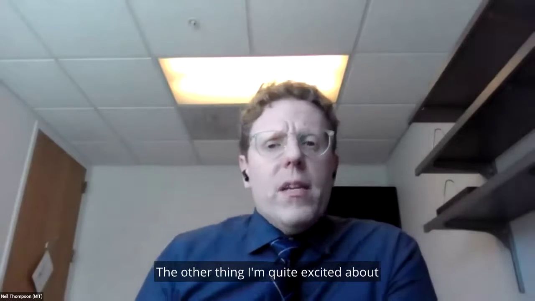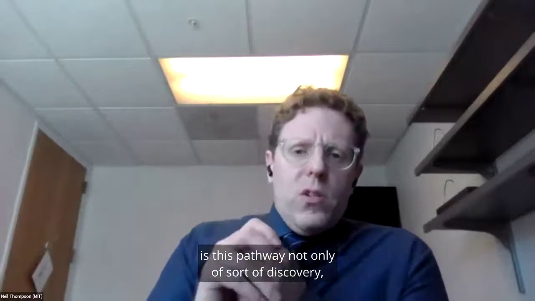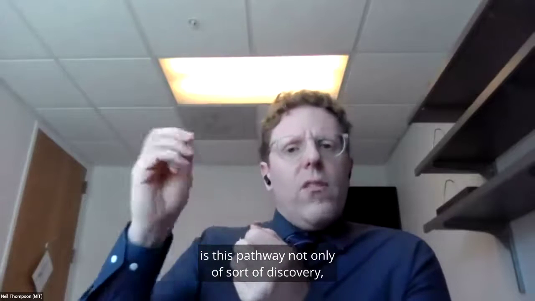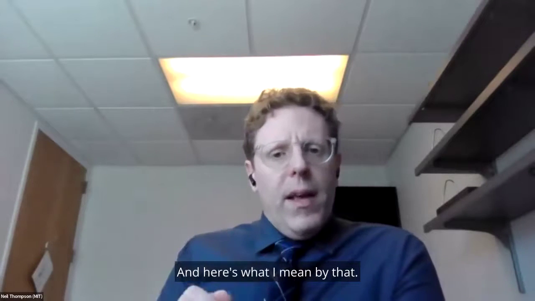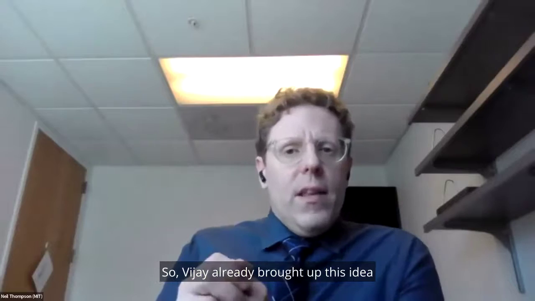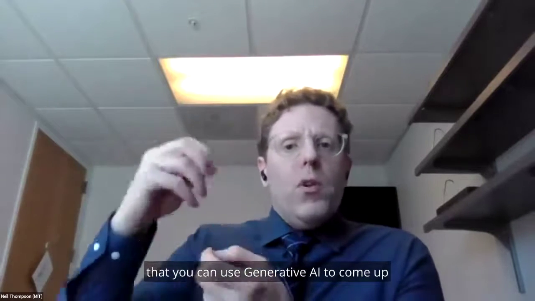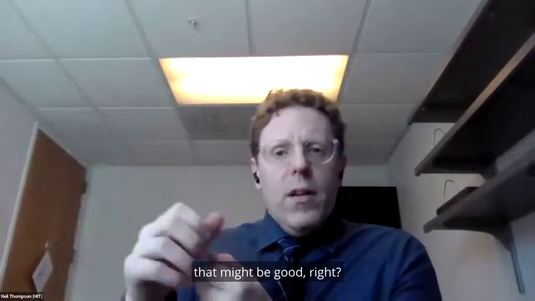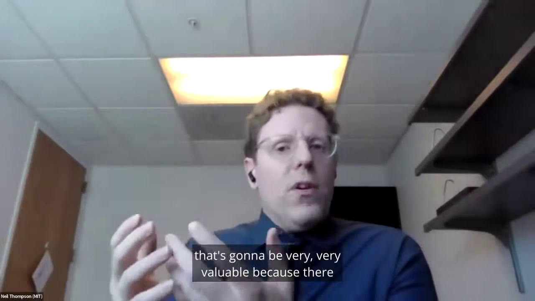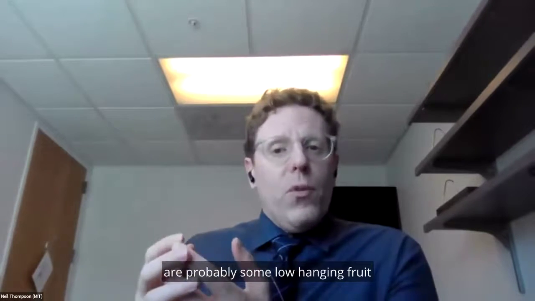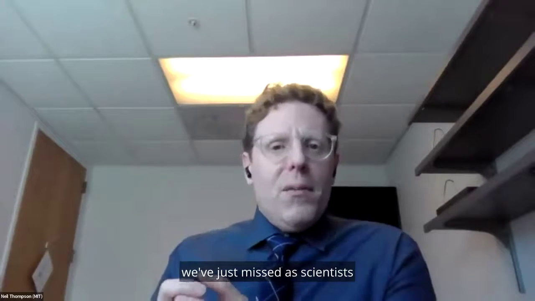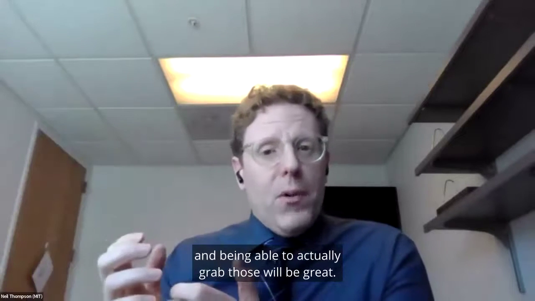The other thing I'm quite excited about is this pathway not only of discovery, but learning from it. And here's what I mean by that. So Vijay already brought up this idea that you can use generative AI to come up with new hypotheses about something that might be good, right? And I think in the short run, that's going to be very, very valuable because there are probably some low-hanging fruit we've just missed as scientists, and being able to actually grab those will be great.